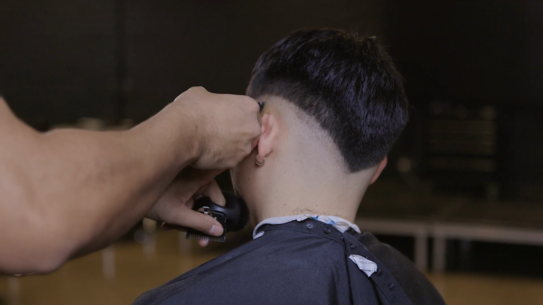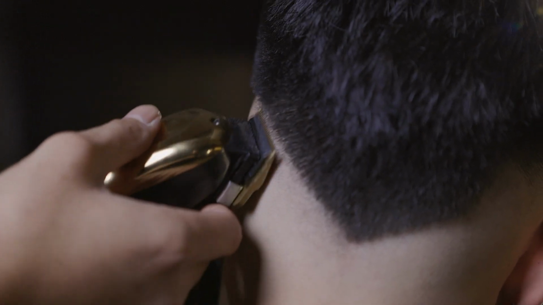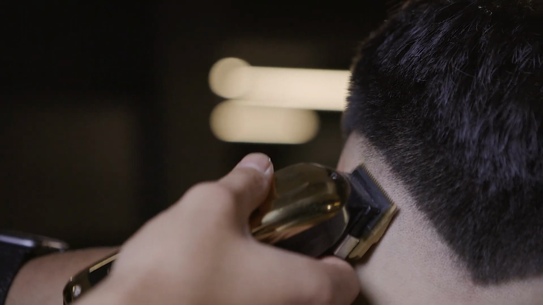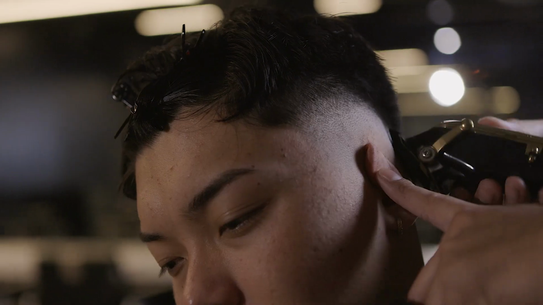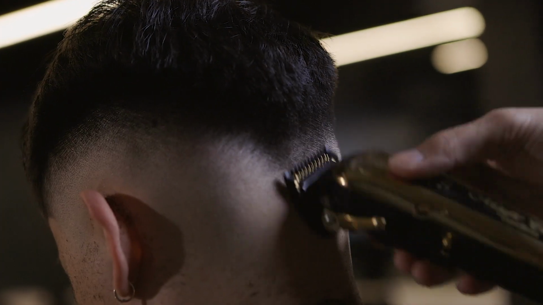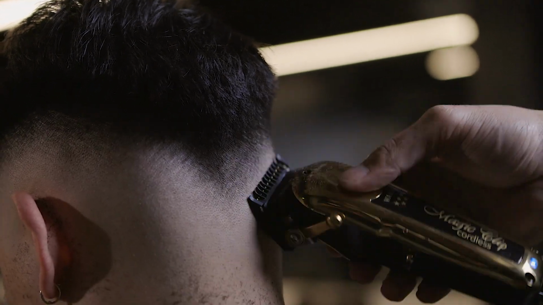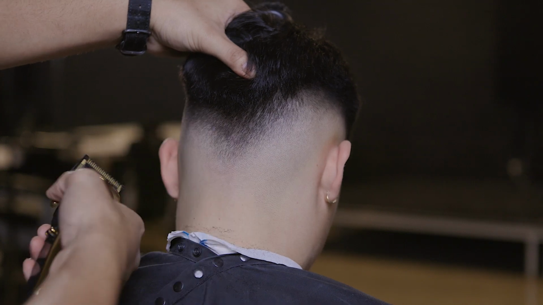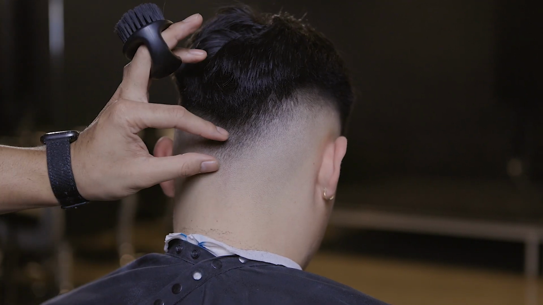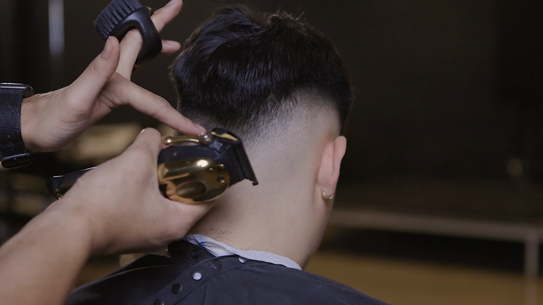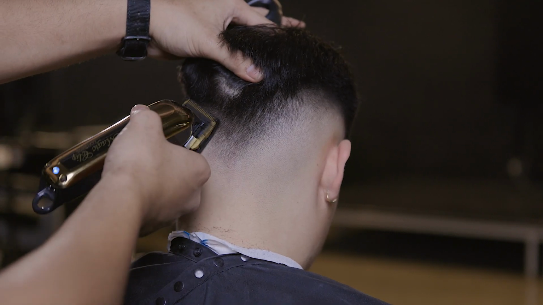So now we're going to repeat the same process on the other side. So while I'm fading the back, with my guidelines I've made them a little bit bigger because at the back it's always a lot denser. So having that room to fade allows you to have that blurrier fade.